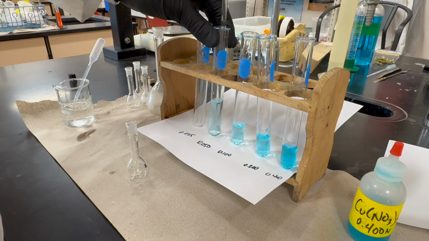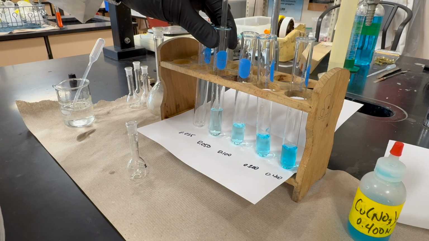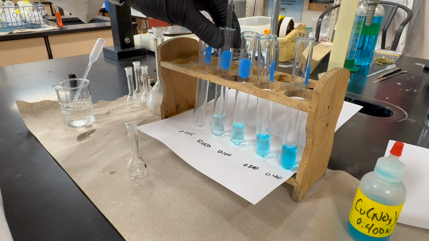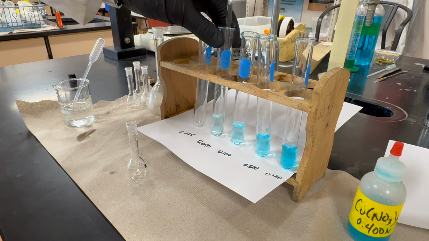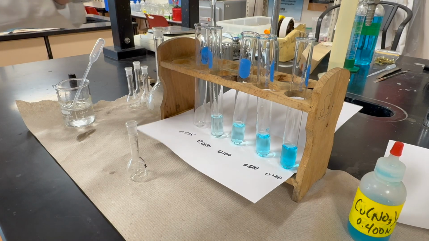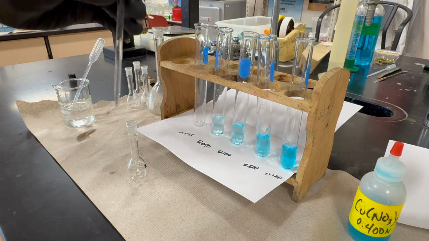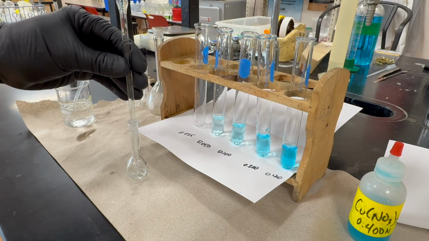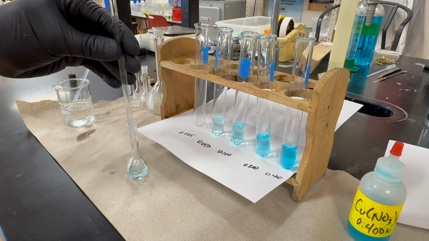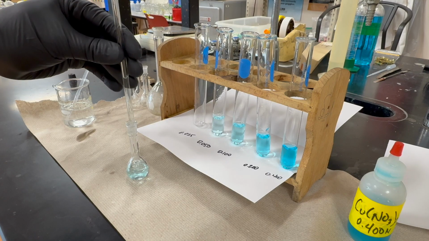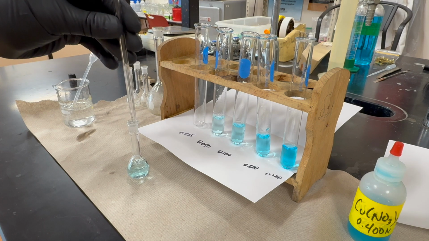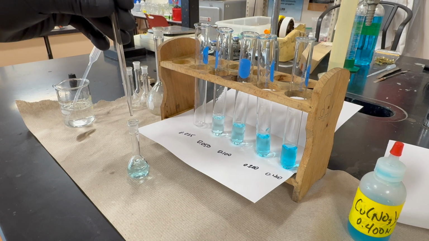So our last dilution now. We're going to draw 5 milliliters of the 0.05, and we will combine that with 5 milliliters of water in the volumetric flask. And once this is done, we are ready to get the absorption of each one of these concentrations to create our calibration curve.